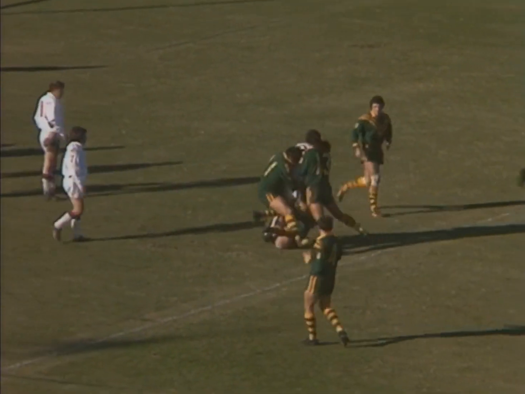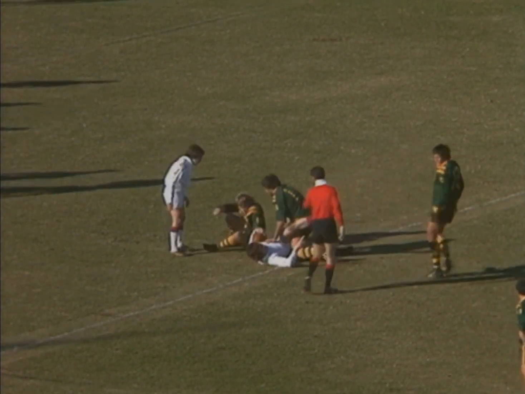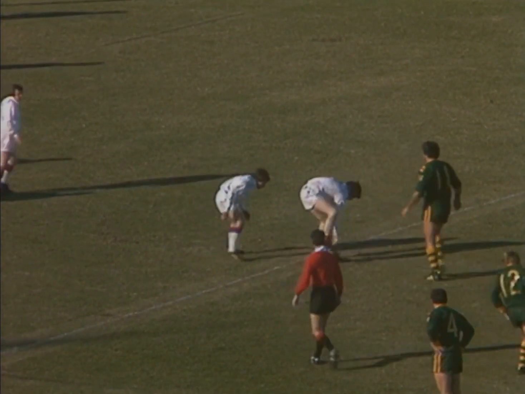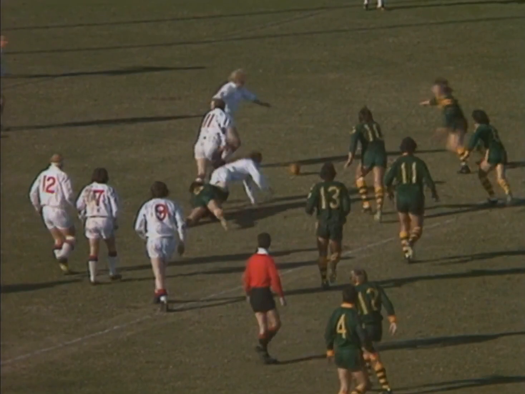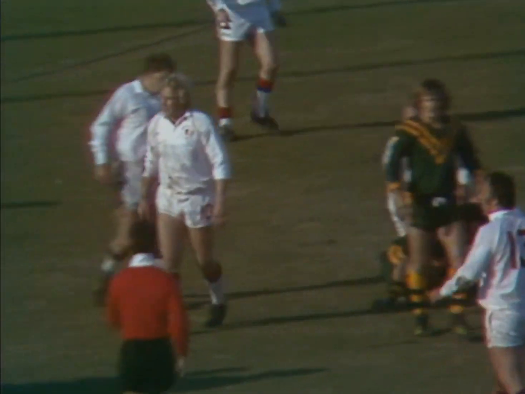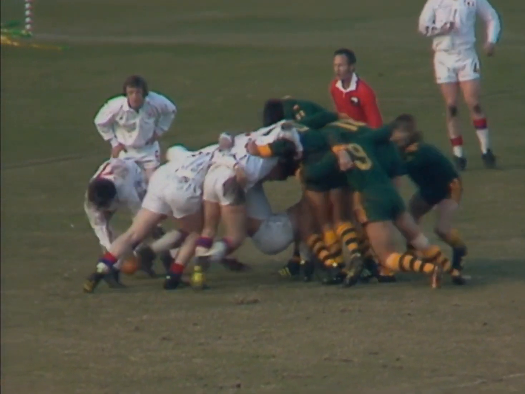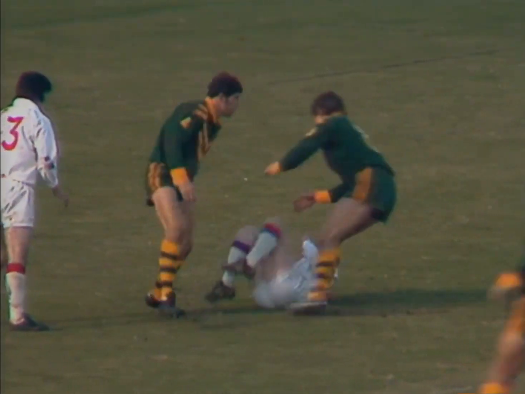Nichols. Back to the quarter line again. Nash at dummy half to Millward. Stevens the tackler. Cookson can't get hold of it. Australia's ball, but the referee, I think, has blown the whistle. Yes, he's ruled knock on. England's ball. Nash. And through Norton to Fairbairn.